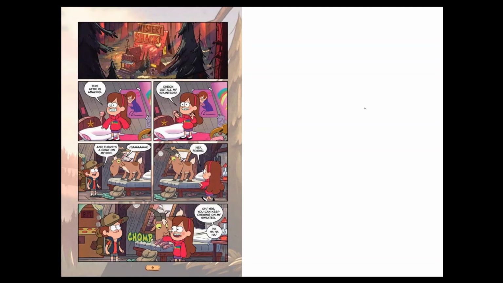Why don't you see if you can pause the video and turn one of these speech bubbles into a sentence with speech marks? I'm going to have a go at the first one. I can see that the characters are in a new place and they're exploring the attic of the mystery shack. I can see that Mabel is surprised and she thinks that the attic is amazing. She says, "This attic is amazing."